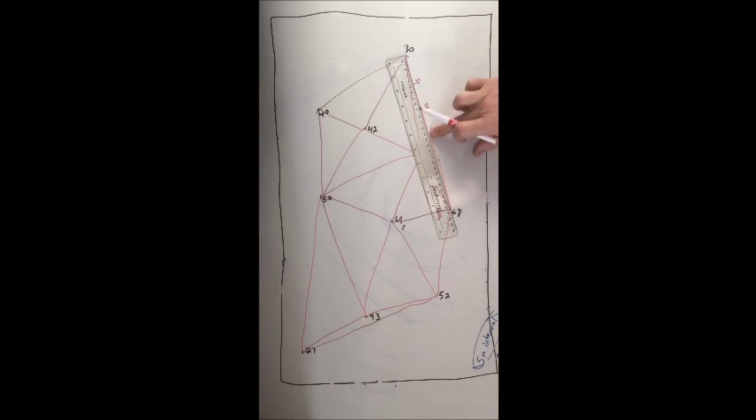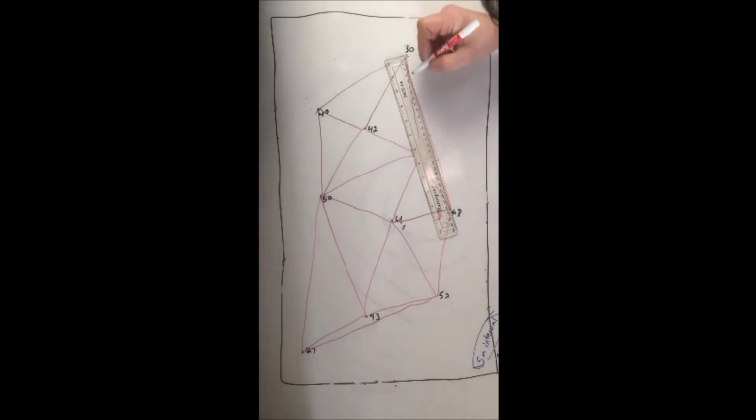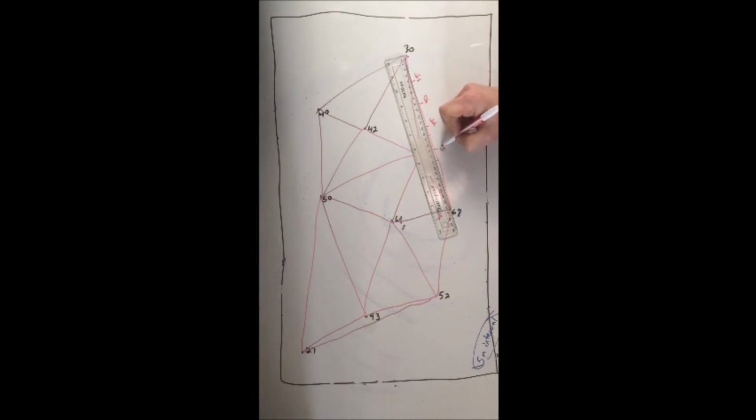0.8 is probably going to work better. So 4, 8, 12, 35, 40, 45, 50, 55, 60.